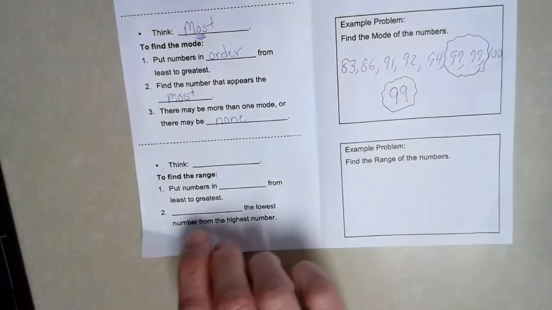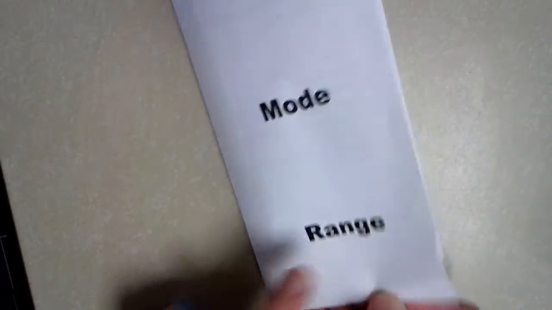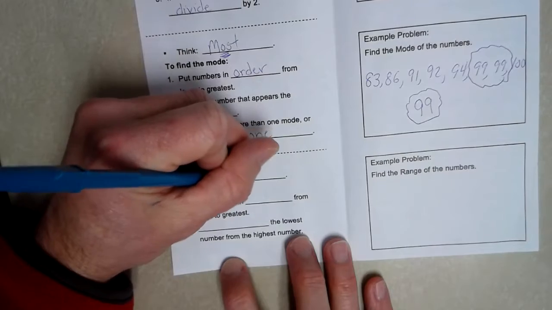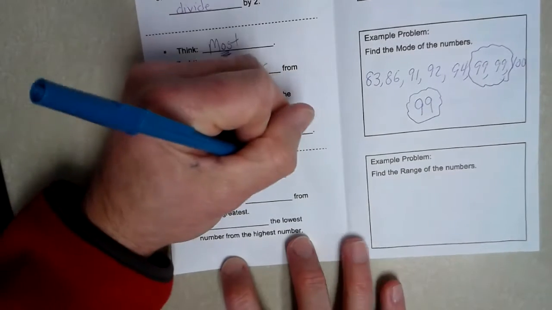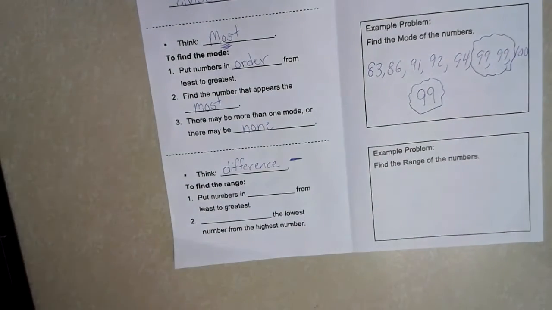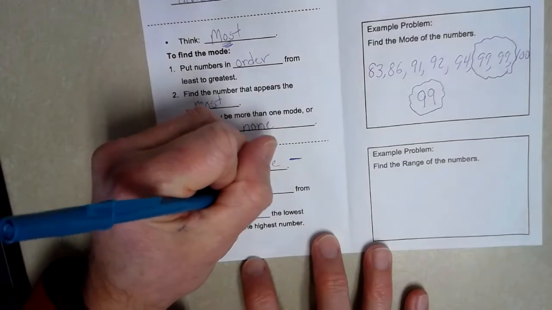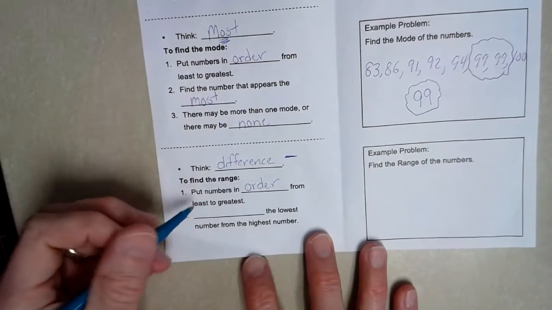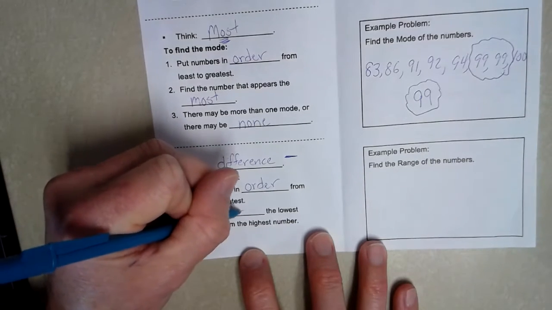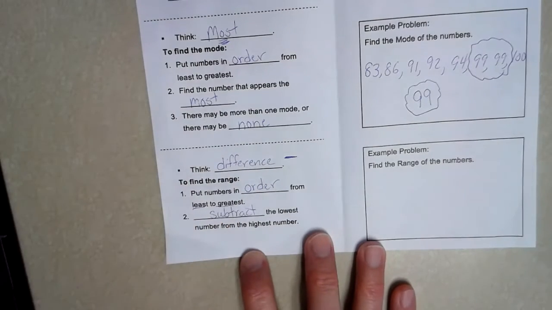Now, the last data landmark that we're looking for is the range. In this one, we want to think difference or subtract. So I'm going to put a subtraction sign here. Difference means subtract when we're talking mathematically. So to find the range, you're going to put them in order from least to greatest, and you're going to subtract the lowest number from the highest number.